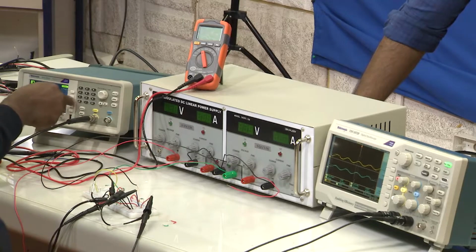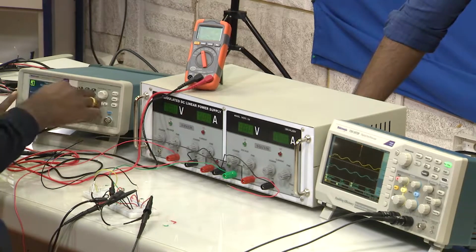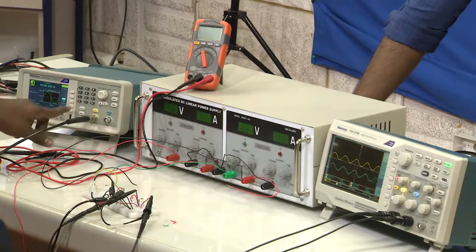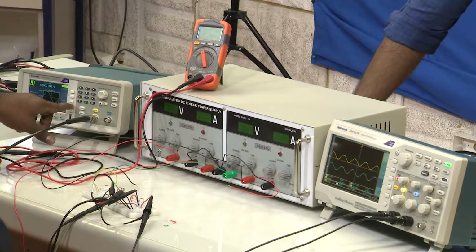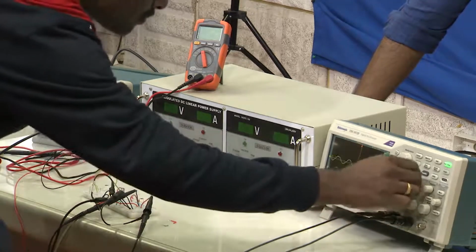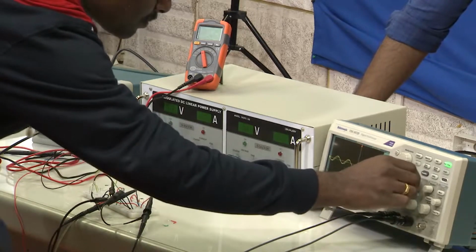Okay, so slowly we are increasing the frequency from 50 to 60 to 70 to 80 to 90 to 100, and we will see what is the change in the output. This is a simple RC, that is a low pass passive filter.